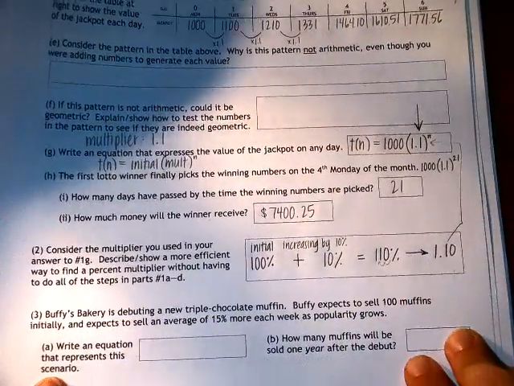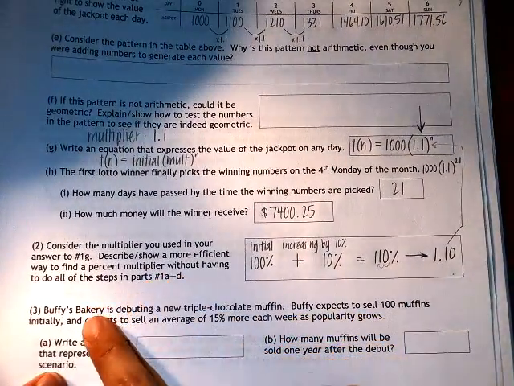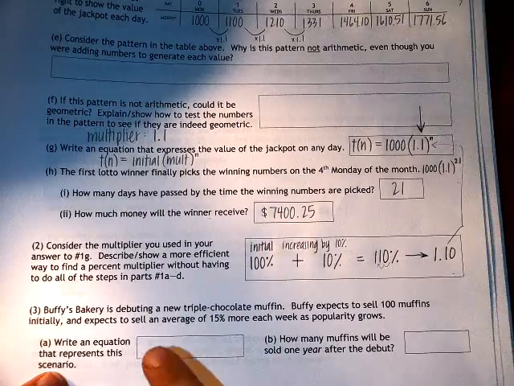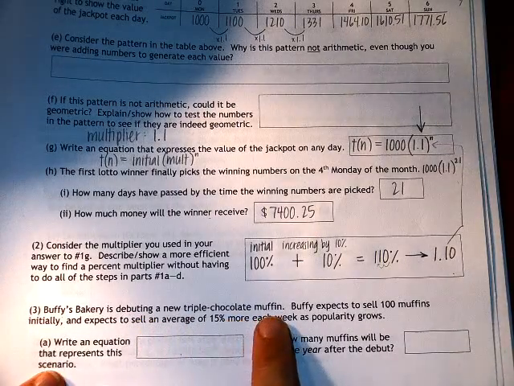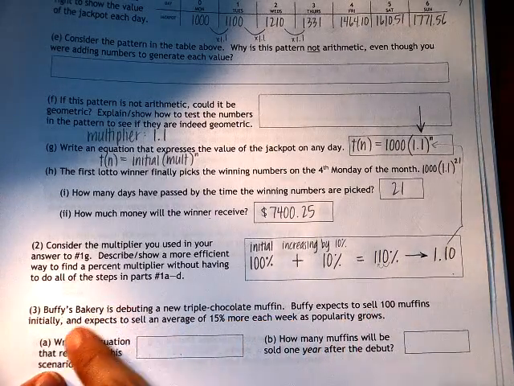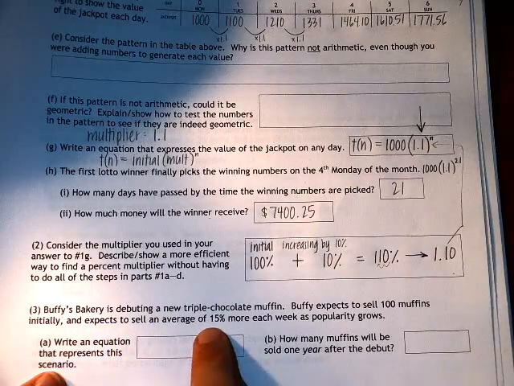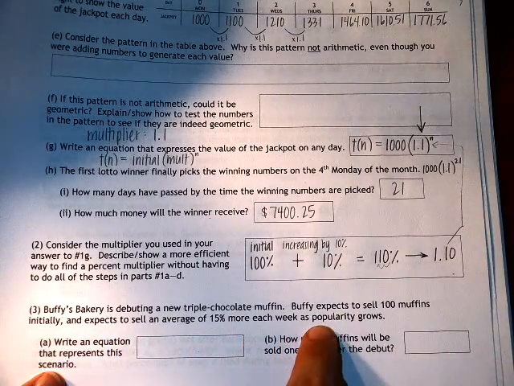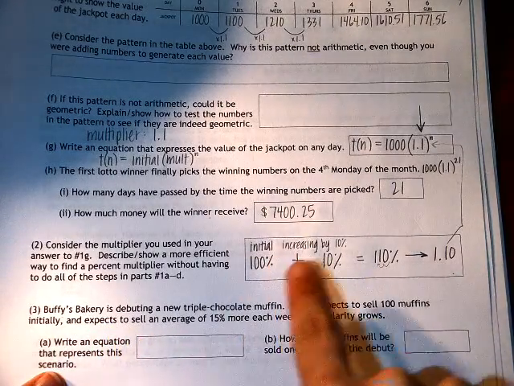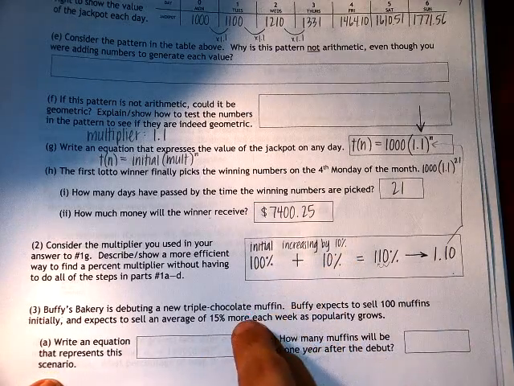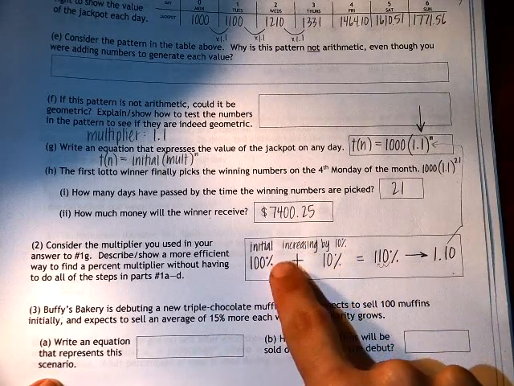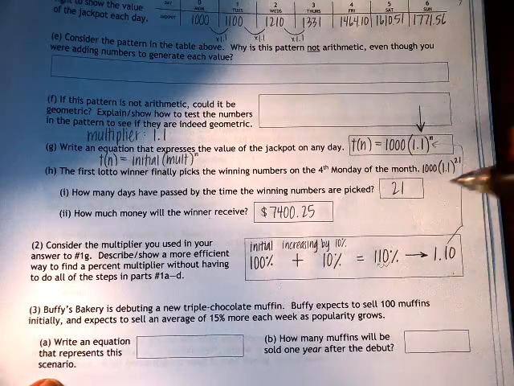In question number 3, we've got a different bakery. This time it says Buffy's Bakery is debuting a new triple chocolate muffin. She expects to sell 100 muffins initially and expects to sell an average of 15% more each week as popularity grows. So I'm starting to draw some parallels here, and I say to myself, okay, wait, can I use this observation I just made in question number 2?